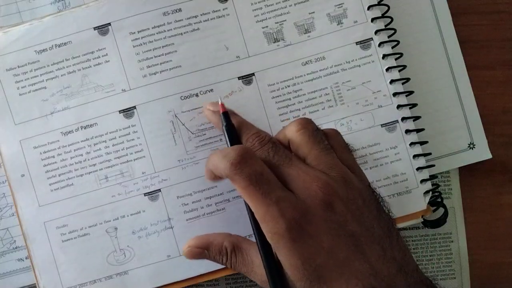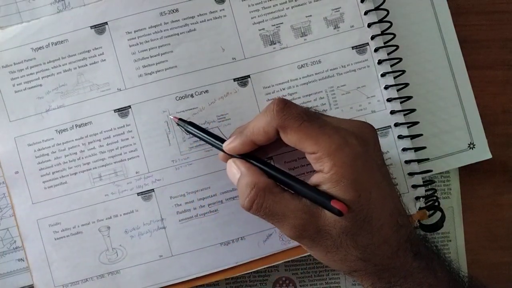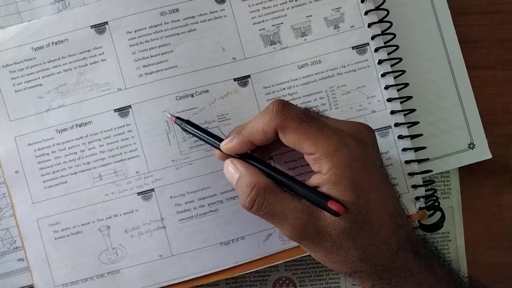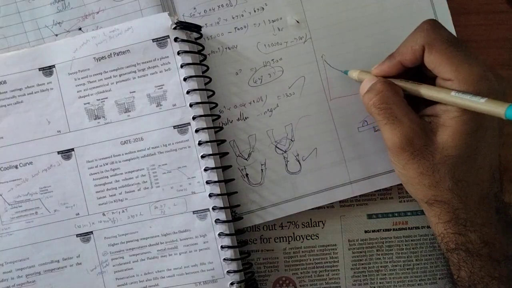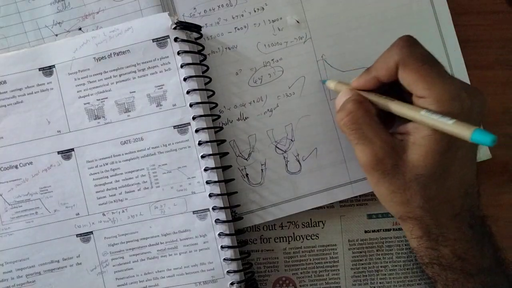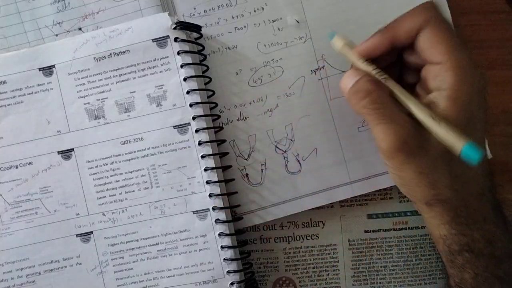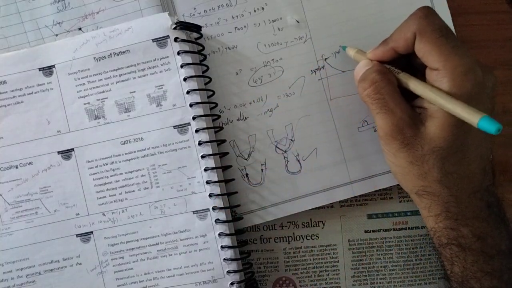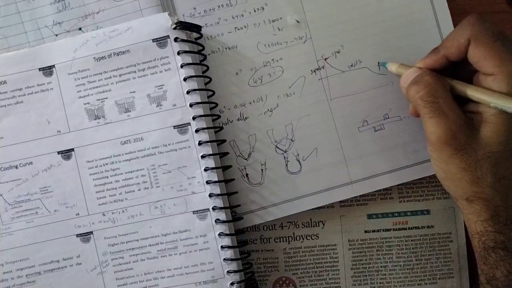So as I just told you about the cooling curve, this is the cooling curve. You can see this is the pouring temperature, 1500 degrees, and the entire thing here will be the superheated region. Superheat is above the solidification temperature; here is the freezing temperature, the solidus temperature.